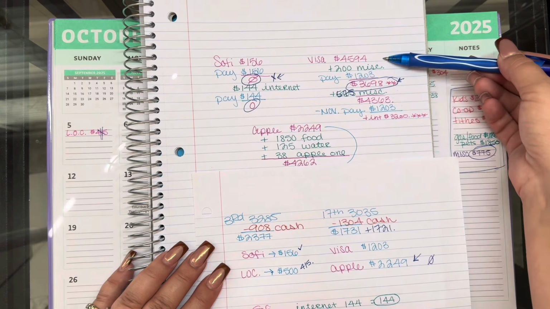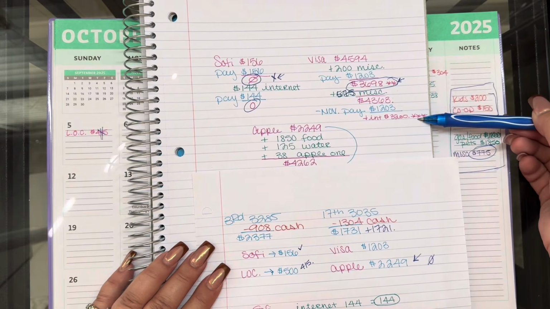So this balance started here. The first month it reports here. The second month it reports here.